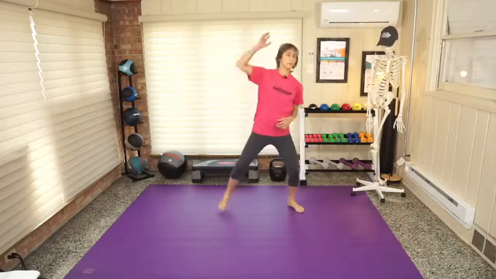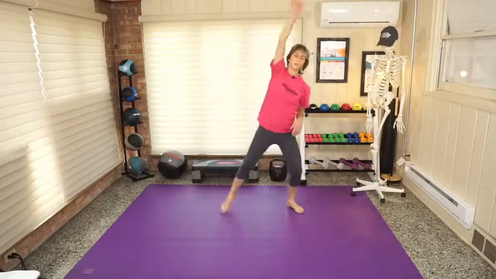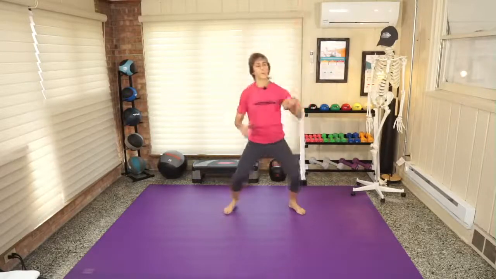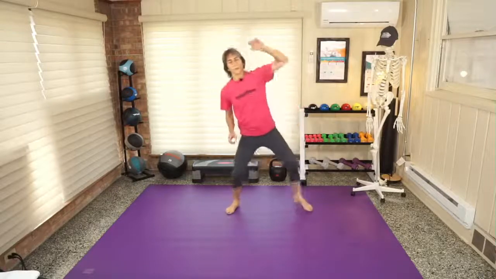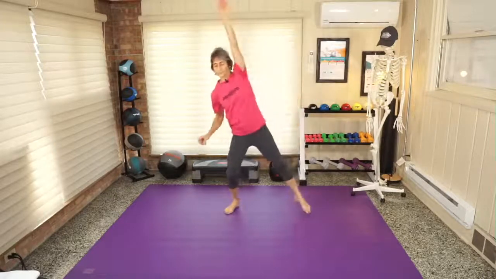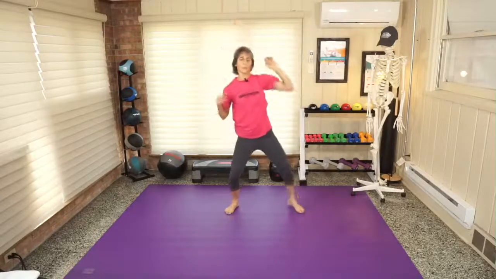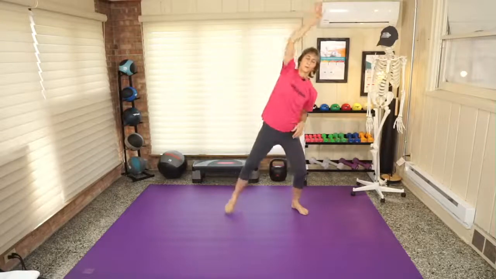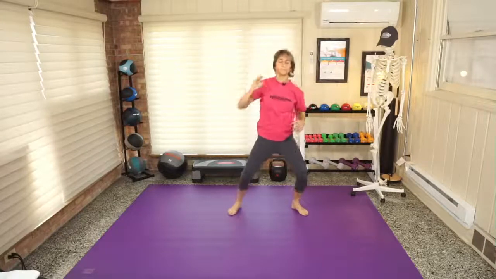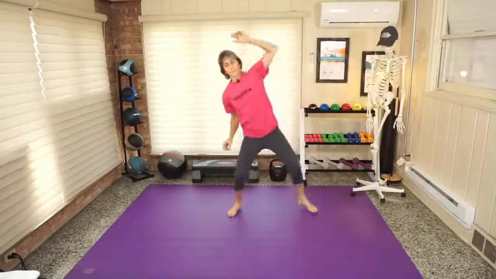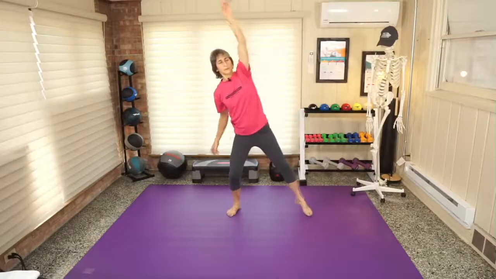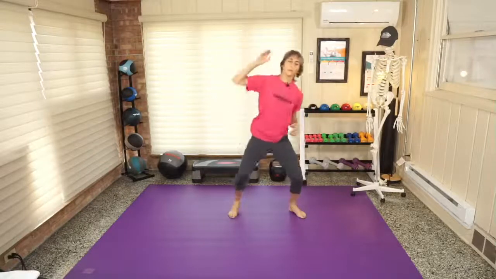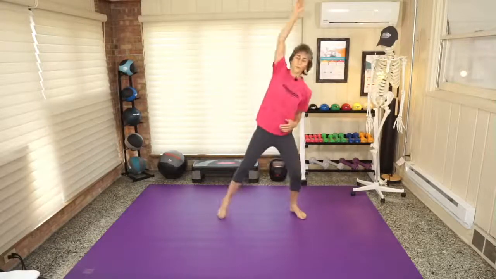Then you can add an arm, get your shoulders moving. We're still pretty relaxed because we're warming up. Reach and tap, reach and tap. Good work. So we're loosening up the shoulders and the toes, the feet. And if you're bending your knees, then you got those quads going, they're pumping the blood.